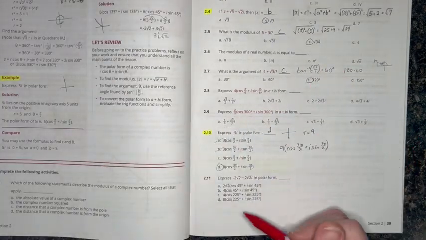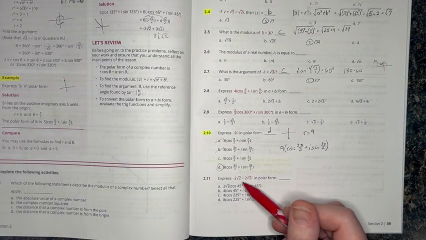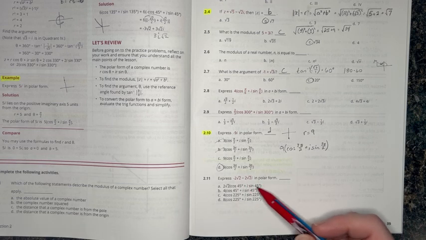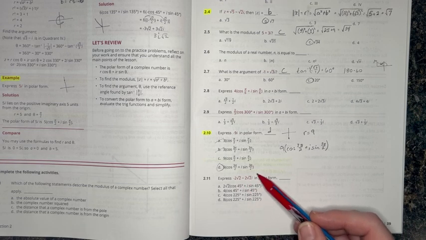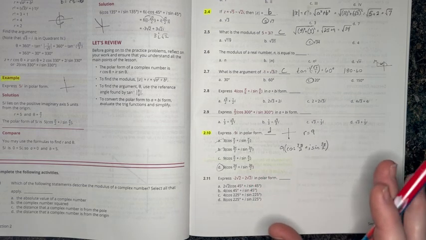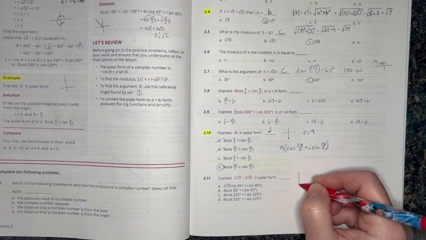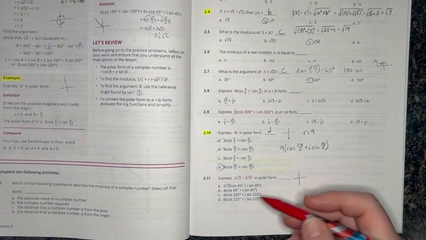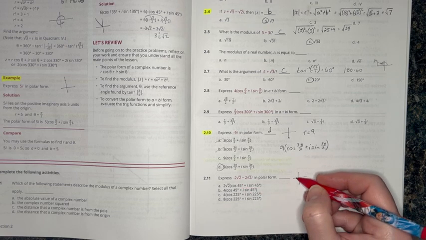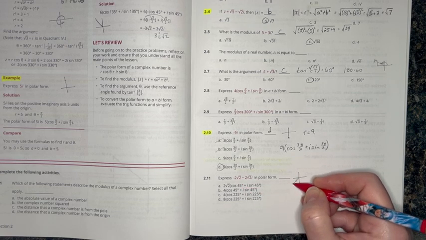Okay, let's look at number 11. Express -2 times the square root of 2 minus 2 times the square root of 2i in polar form. I'm going to draw my point because I want to see where it's at. It's at -2 times the square root of 2, minus 2 times the square root of 2. It's going to be down here, third quadrant.